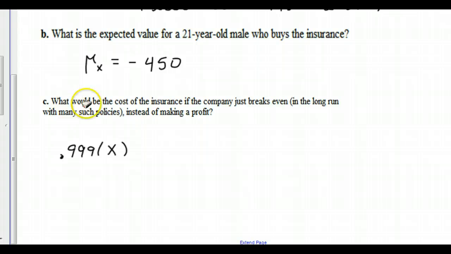Alright, and then this one says, what would be the cost if the insurance company breaks even? What would they be charging for it, for them to break even instead of making a profit? Well, that happens when the probability times X, our cost, which we don't know. So if he's going to live, this is the amount he's going to lose.